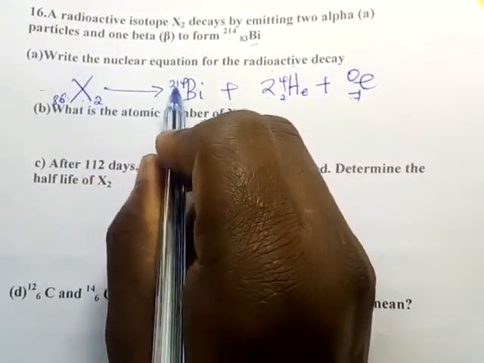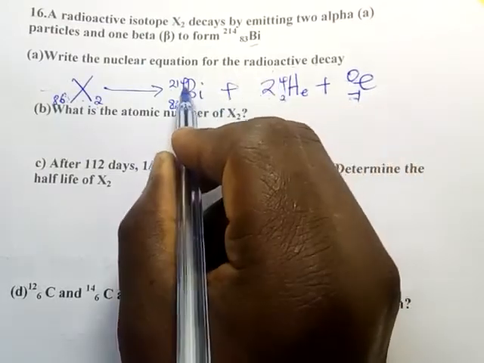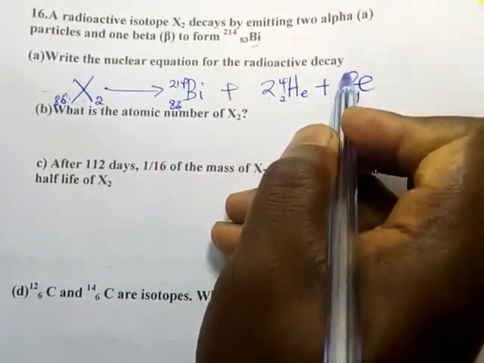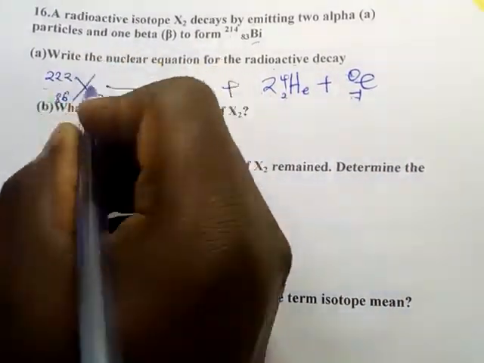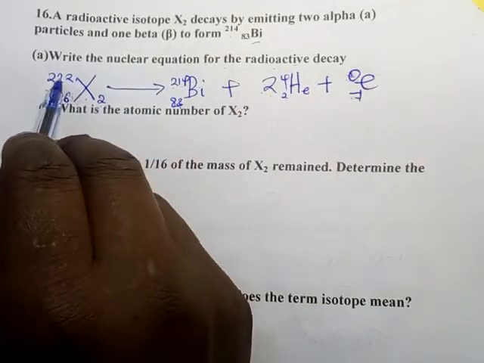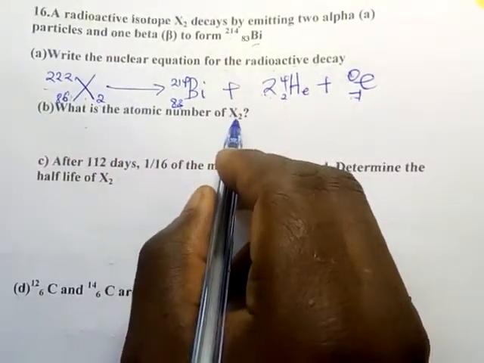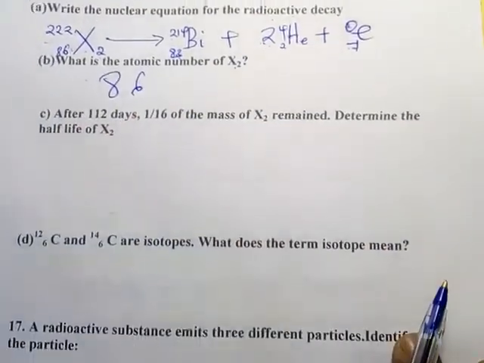So 214 plus 8, right? Will give us 222. But this one is 0 plus 0 minus 0 plus 0, which is just useless. So the answer here is 222, and that is the mass number. What is the atomic number of X2? 86. We can see this is 86.